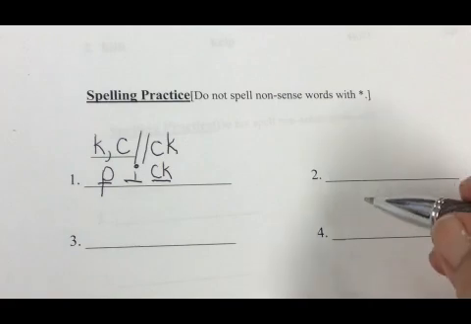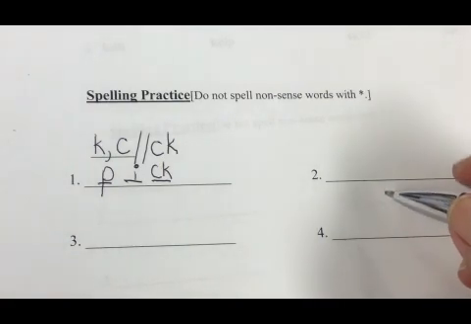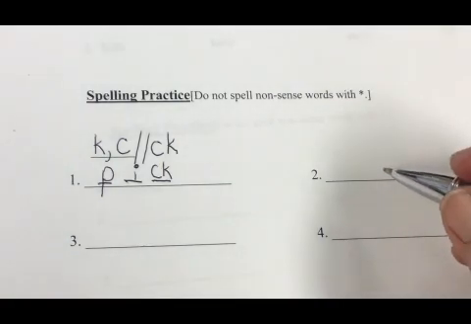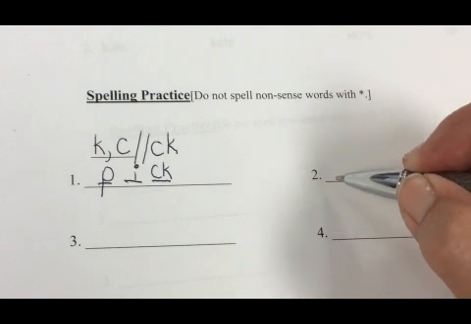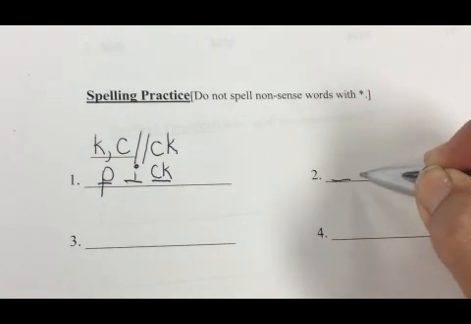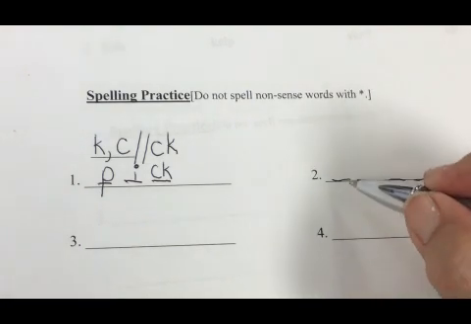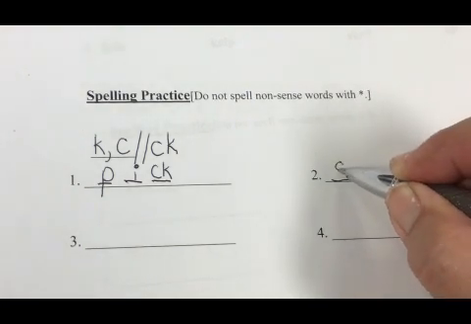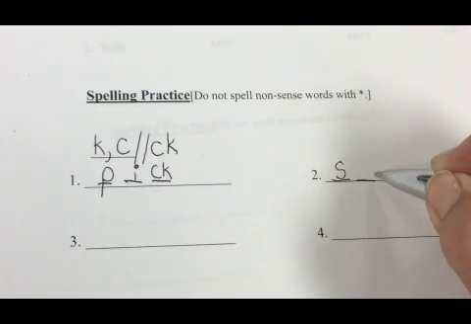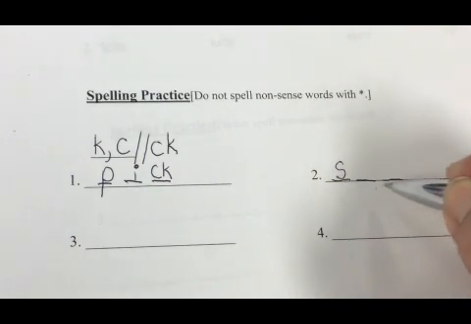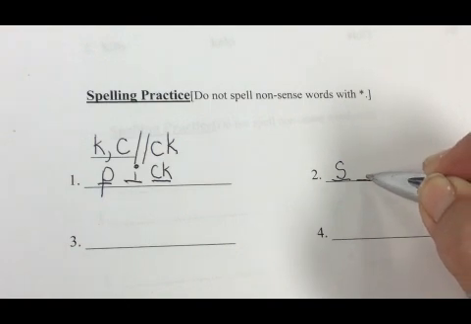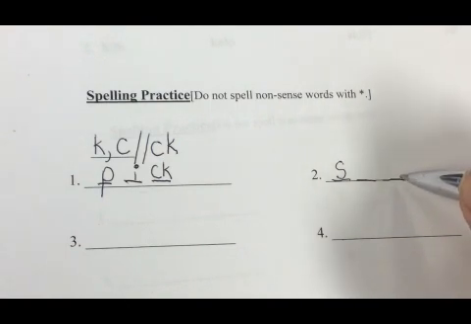Let's go to number 2. The word is skip. Repeat that word. Let's write a line for every sound we hear. We hear a s, we hear a k, we hear I, and we hear p. We hear 4 sounds. What's a s? S. We're going to skip this k right here because it depends on what this sound is that tells us if this is going to be a K or a C. What's a I?